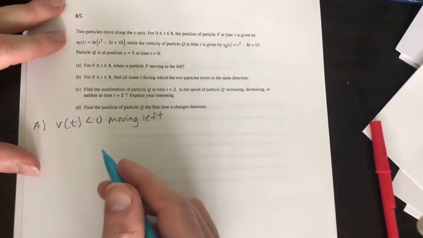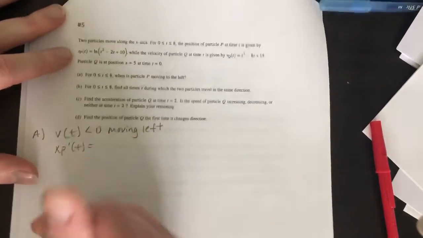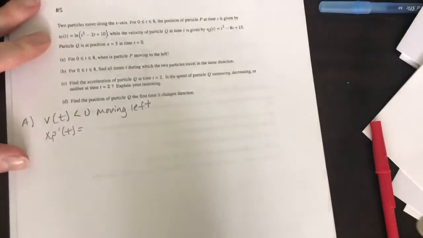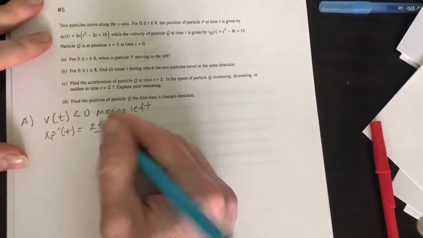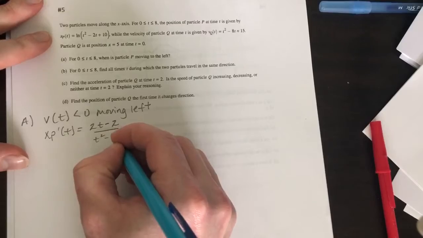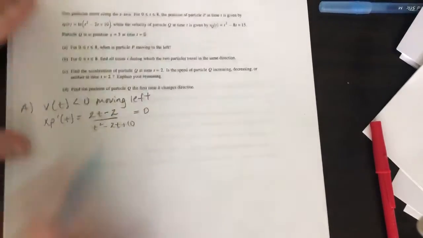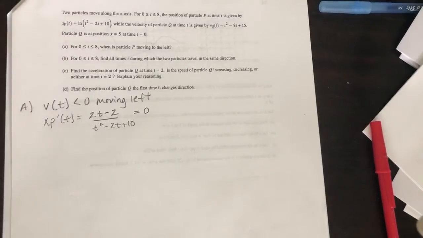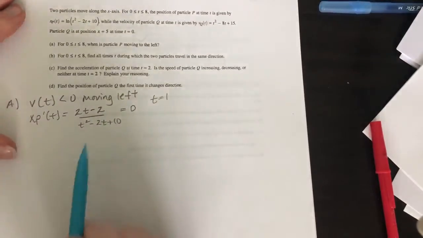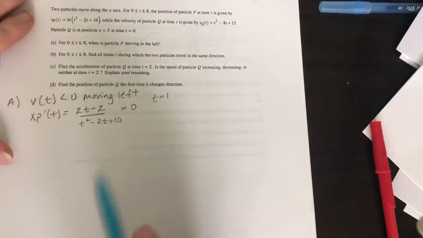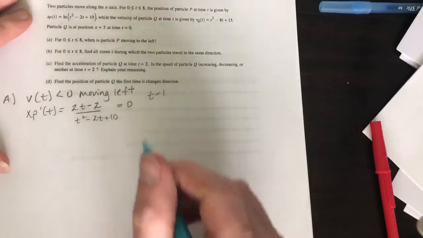So we're going to take our derivative. The derivative of natural log is du over u. And we set it equal to 0 to find the time it changes direction. So we get t is equal to 1. When we set a fraction equal to 0, we're just going to set the top equal to 0. So 2t minus 2 is equal to 0, so t is equal to 1.